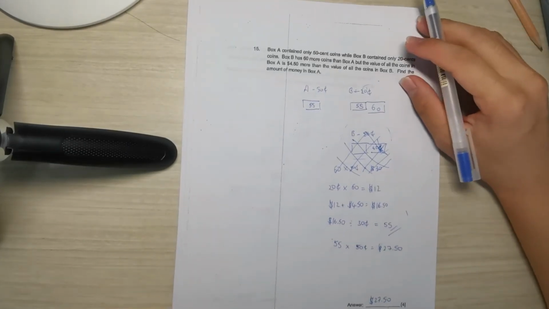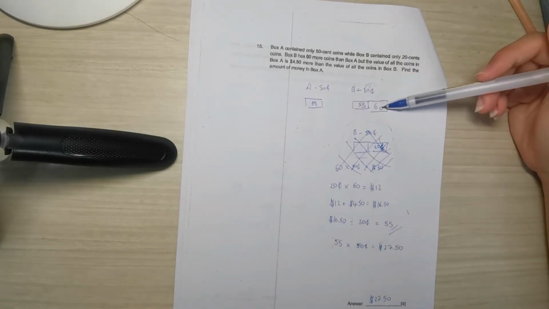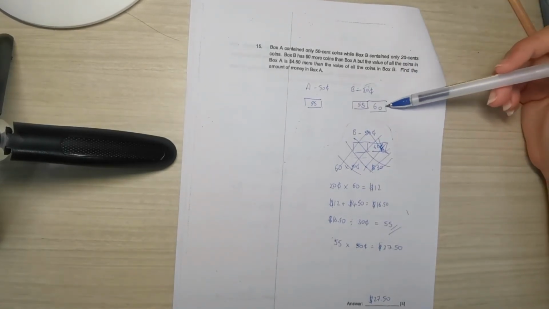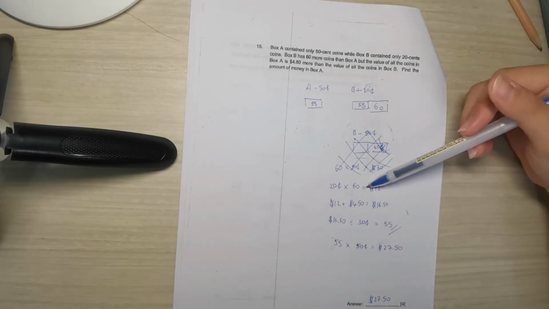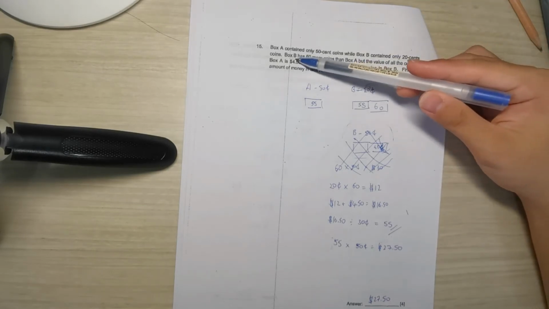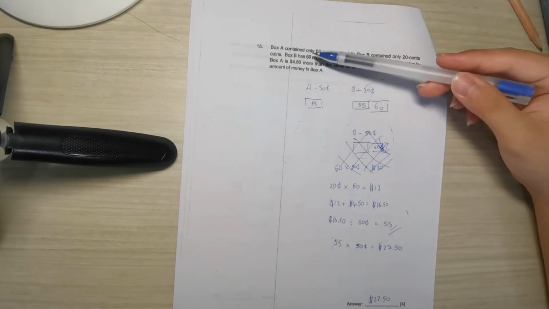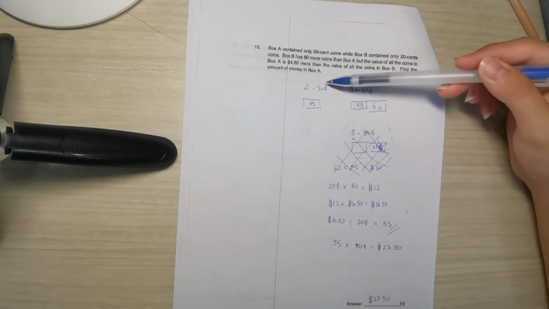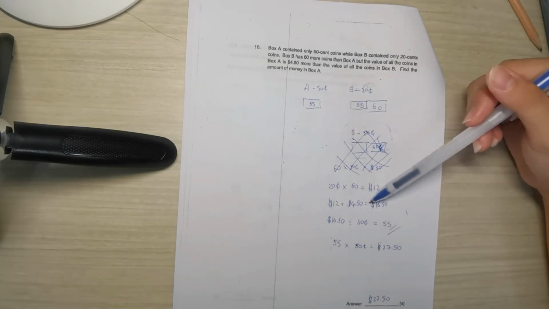Okay, let me repeat again if you didn't catch that. So we know that there's 60 more coins in B, so we take 60 times 20 cents. So that is why there's a $12 extra. But since box A has $4.50 more, we must add to the $12, because obviously box A contains 50 cent coins and the value will be higher than B. So we add the $4.50 more.